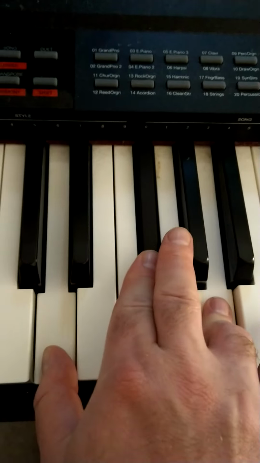Now I'm just playing root positions. At this point, I'm going to do another lesson where you're going to learn all your inversions. Like for instance, this is the key of C major. We're going to play root position C major, C, E, G. Now, if I wanted to play the same chord but a different way, it's called the first inversion. 3, 5, 1, 5, 1, 3. 1, 3, 5. They're all C major chords.